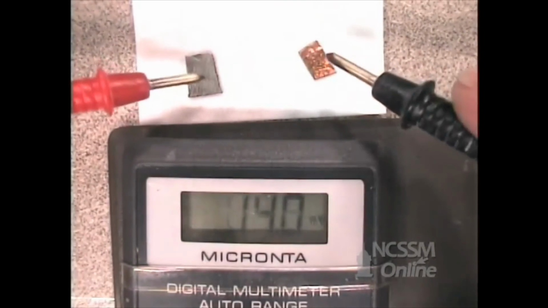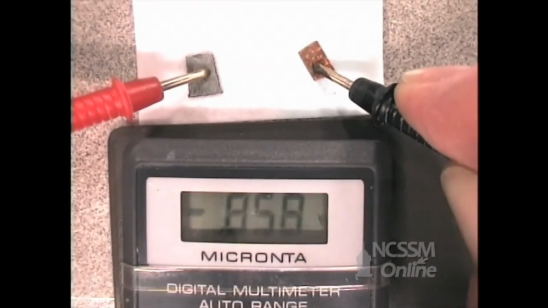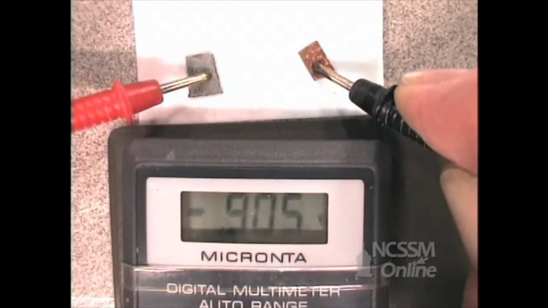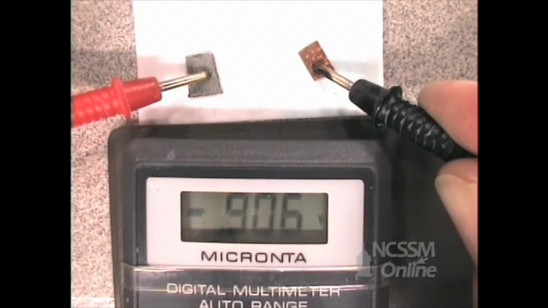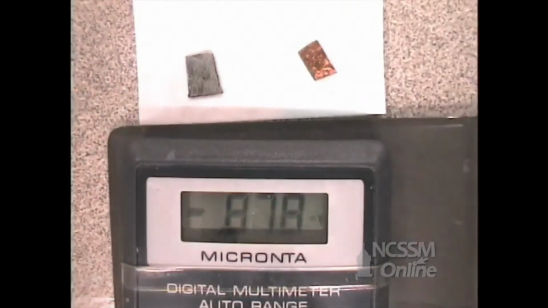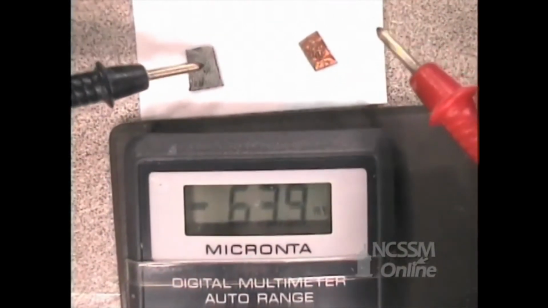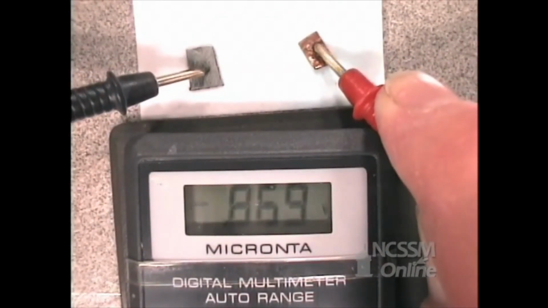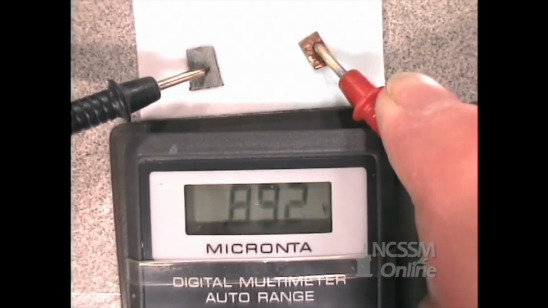If we reverse them and put the red lead on zinc and the black on copper, we get a negative number. What we want in a spontaneous reaction is a positive value. So if we reverse the probes, we get a positive value with copper on the red lead.